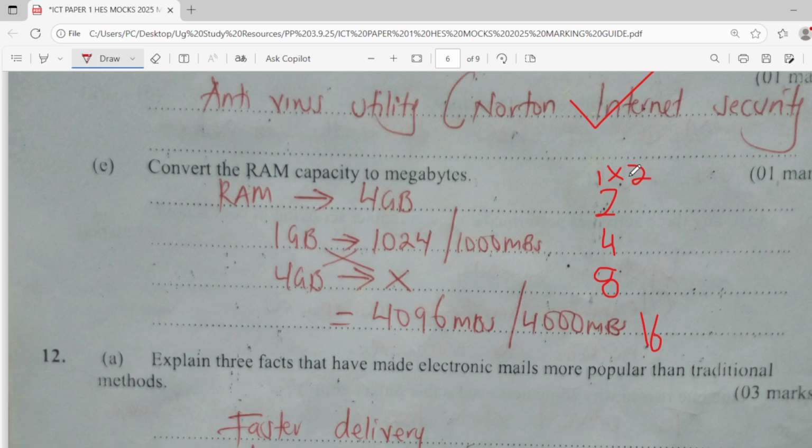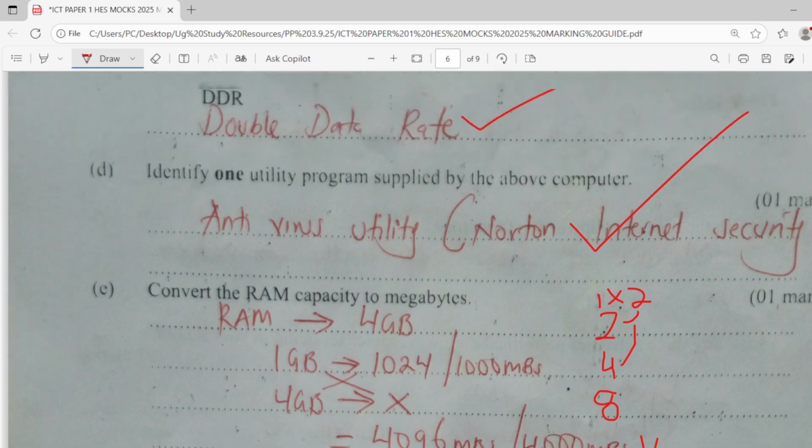So if you multiply 1 by 2, you get 2. You also multiply this by 2, you get 4. You multiply 4 by 2, you get 8. You multiply 8 by 2, you get 16. So when you continue with this loop, you will see that you will not get 1000 at the end, but you will get 1024. That's why we say 1 GB is equal to 1024. So there were 4 GB of RAM.